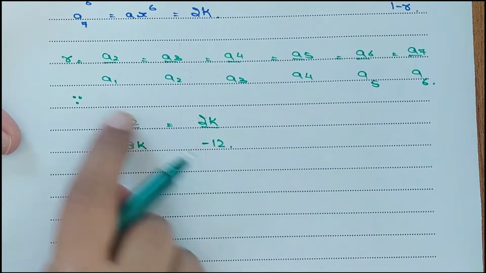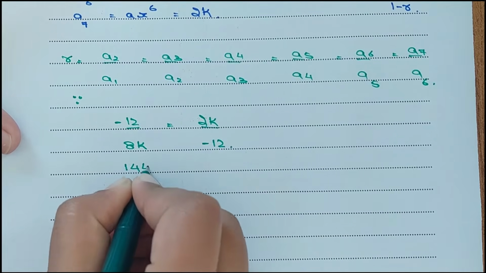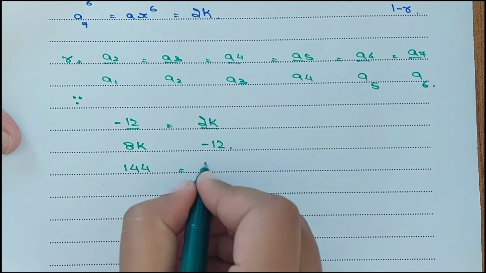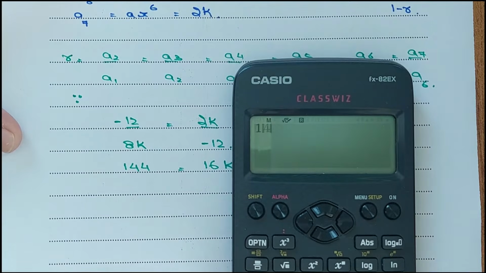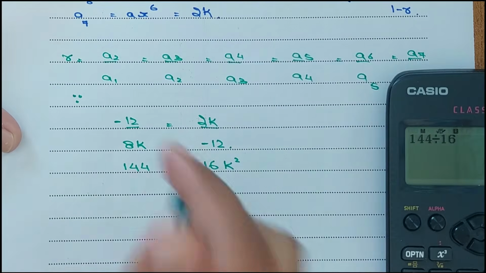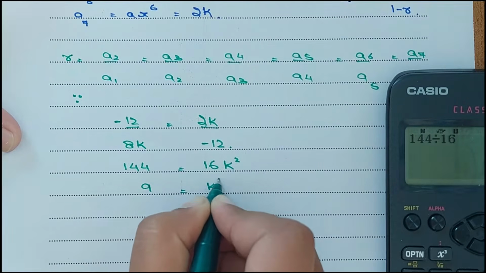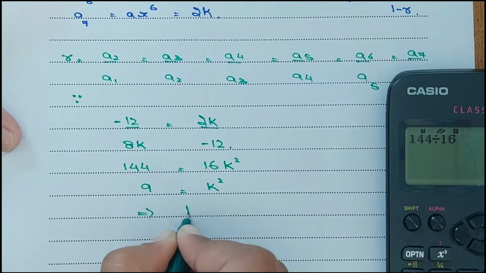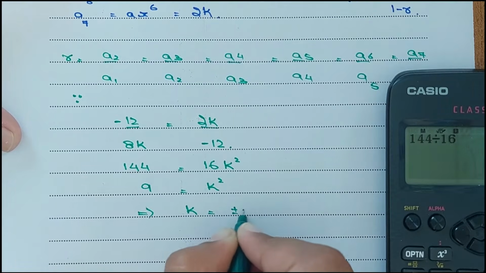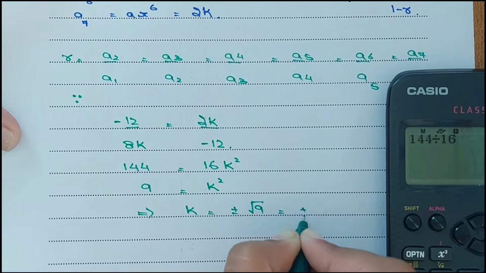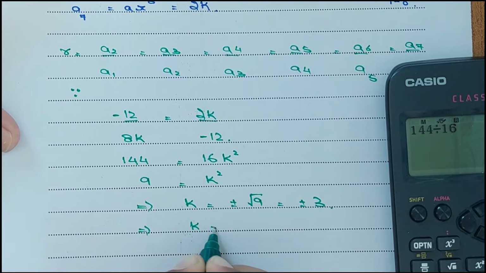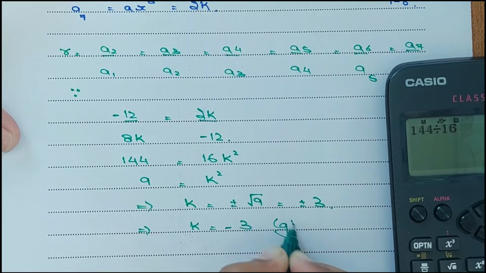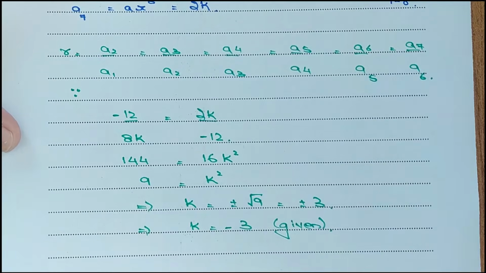Now let me simplify. 12 times 12 is 144. Negative times negative is positive. 2 times 8 is 16. k times k is k square. So 144 over 16 is 9, which equals k square. We can say that k equals plus or minus the square root of 9, which is plus or minus 3. Given that k should be negative, we can say k equals negative 3. Yes, this is given to us.